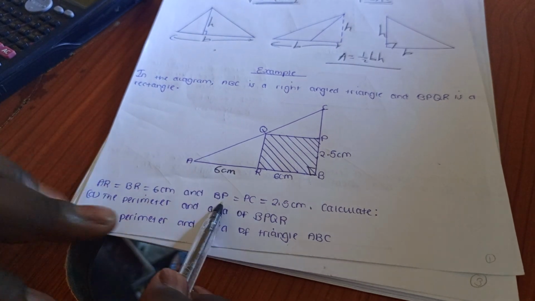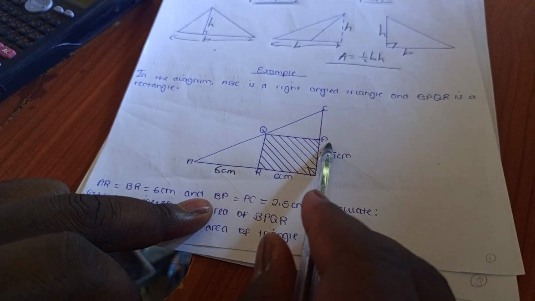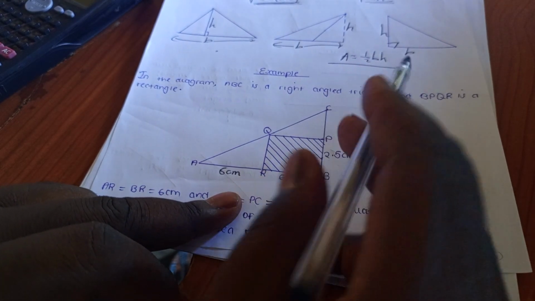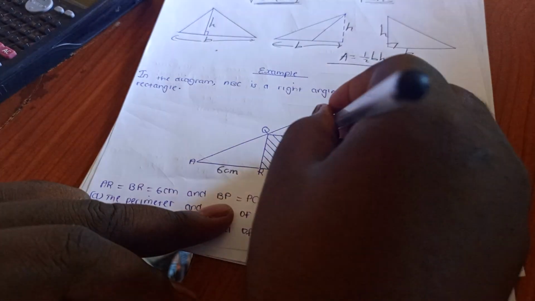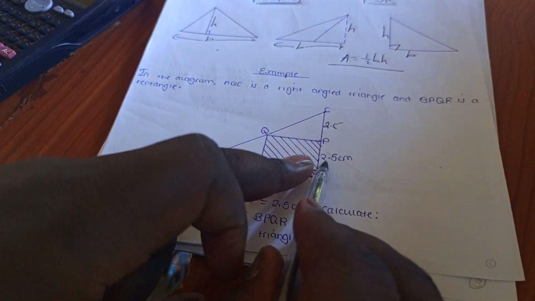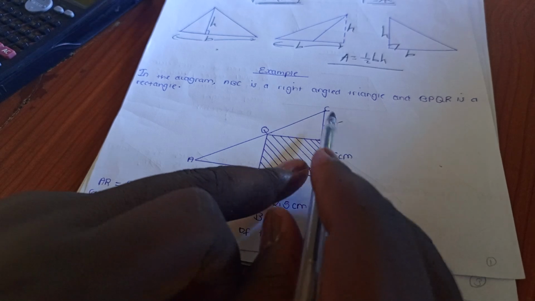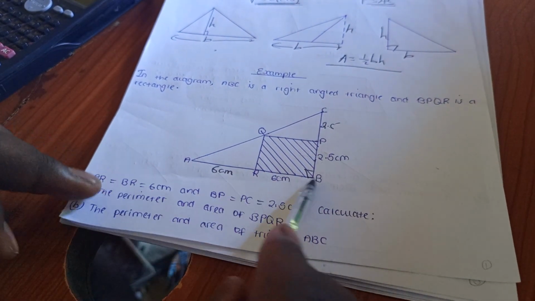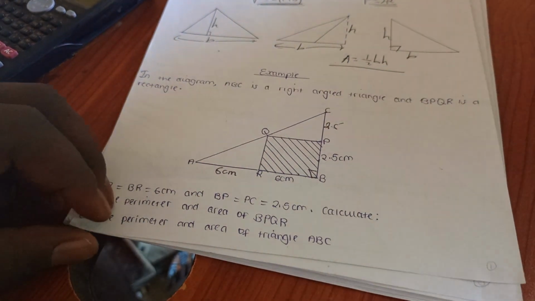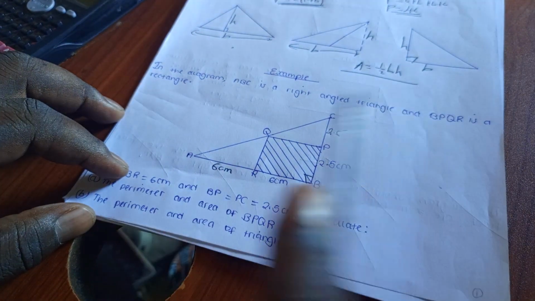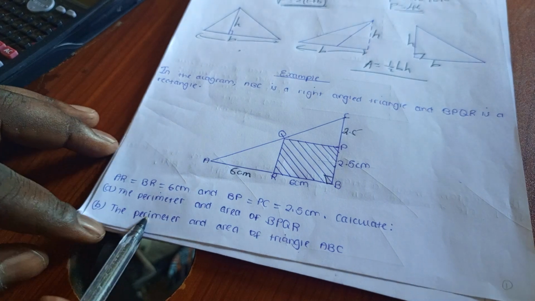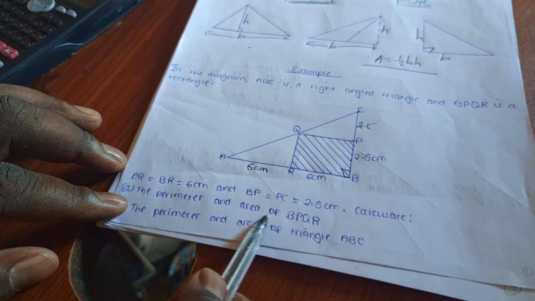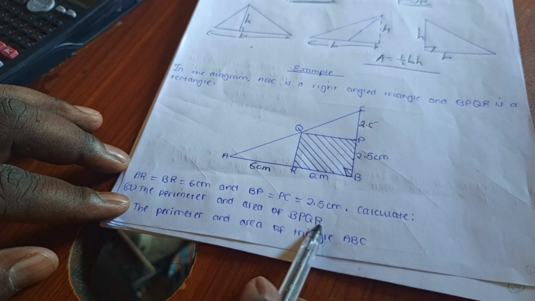Then again, BP is equal to PC, which means here there's 2.5, which means even here there's 2.5. So when you add 2.5 plus 2.5, it is 5. So the length here is 5 centimeters, and here is 12 centimeters, 6 plus 6. Good. Then the first question reads, calculate the perimeter and area of BPQR.